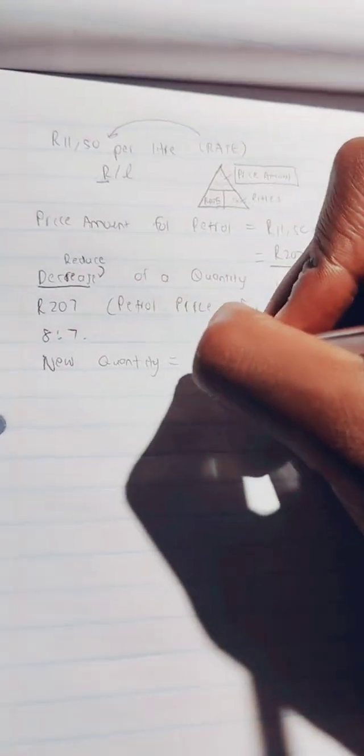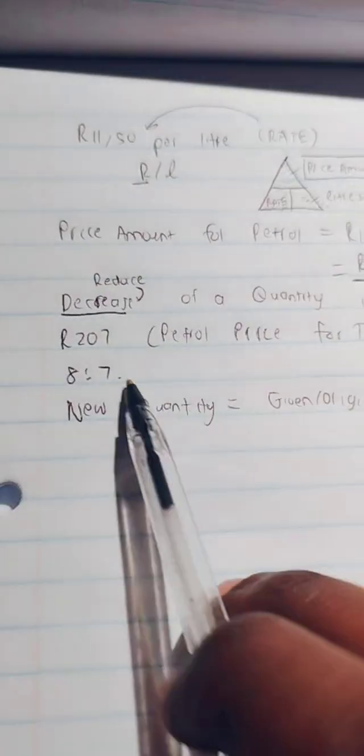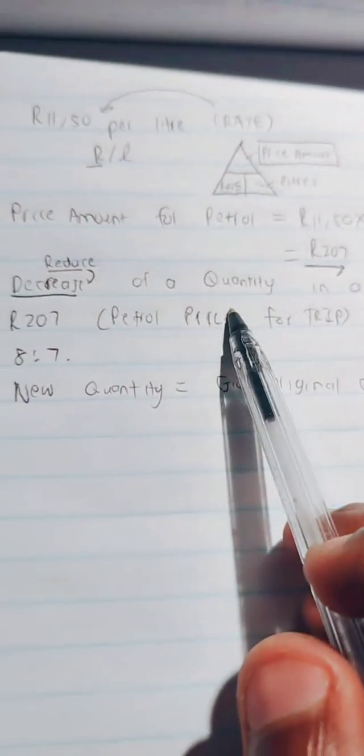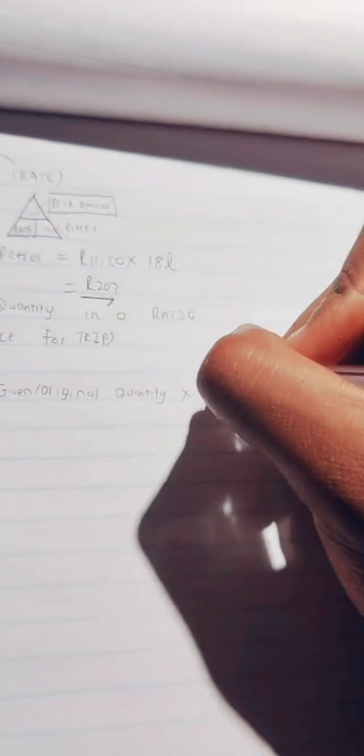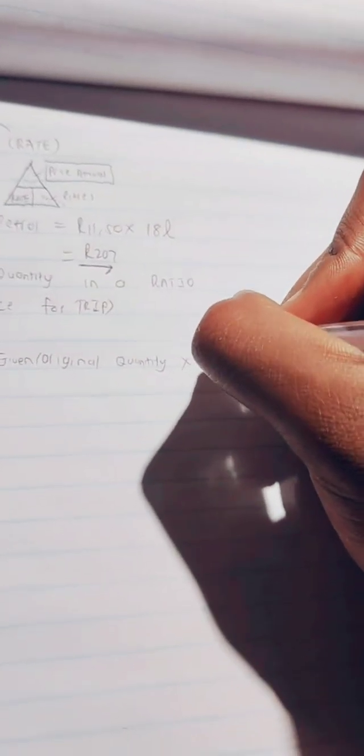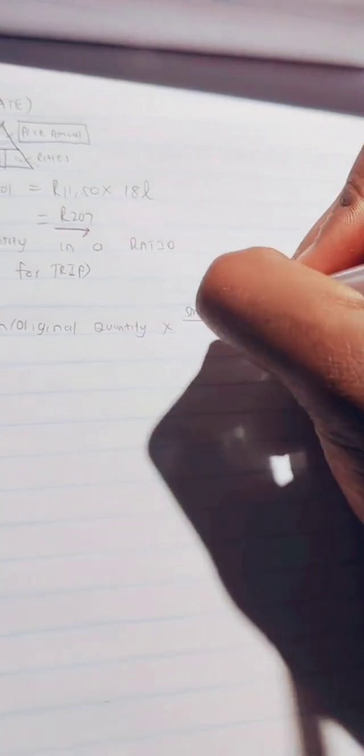is equal to the given or original quantity which we have, and we multiply that by what? Now, since the question says reduce 207 in the ratio 8:7, we are going to have the small number in our ratio at the top over the big number of the ratio at the bottom.